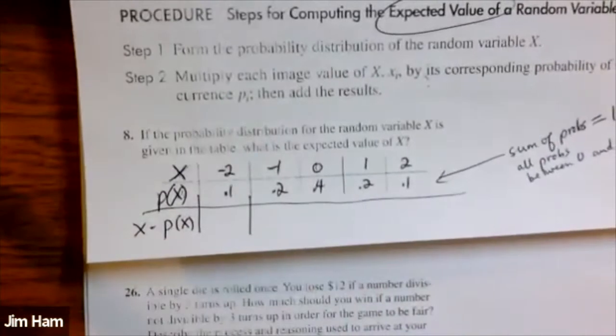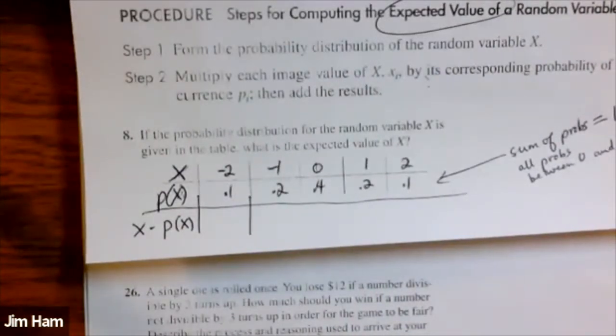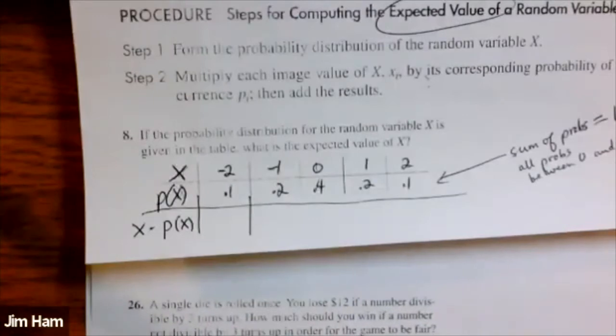If those two conditions hold, then you've got a probability distribution, and then you can go forward with the expected value calculation. Now, in this problem, they said if the probability distribution is given. So they're saying that this is a probability distribution, so you really don't have to check it, but we checked it anyway.